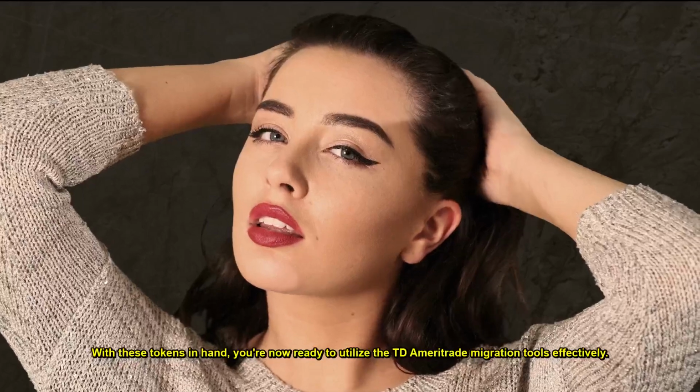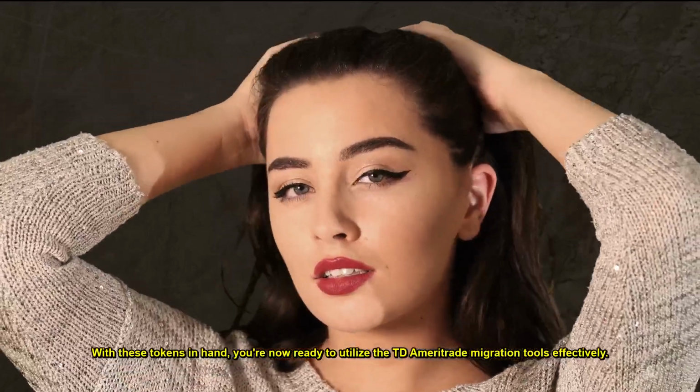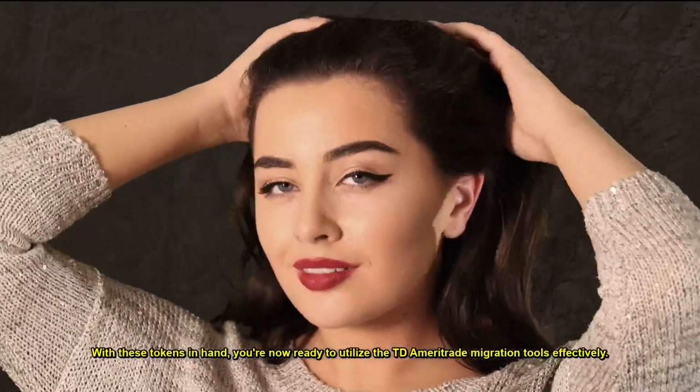Use the access token to authenticate your calls to the TD Ameritrade API. Remember that access tokens have a limited lifespan, requiring you to use the refresh token for new tokens periodically. With these tokens in hand, you're now ready to utilize the TD Ameritrade migration tools effectively.